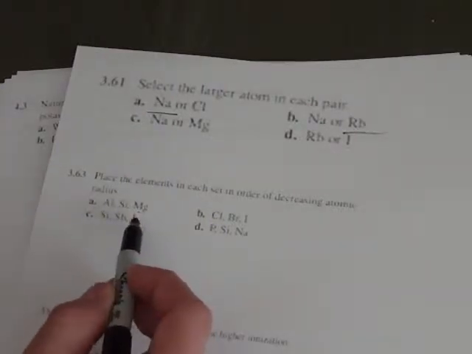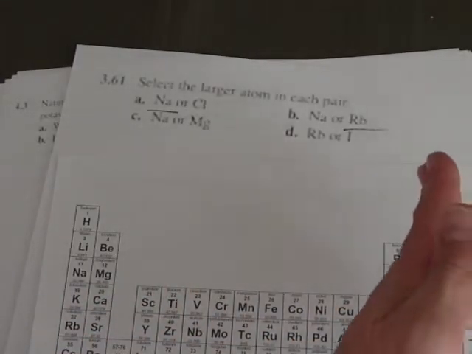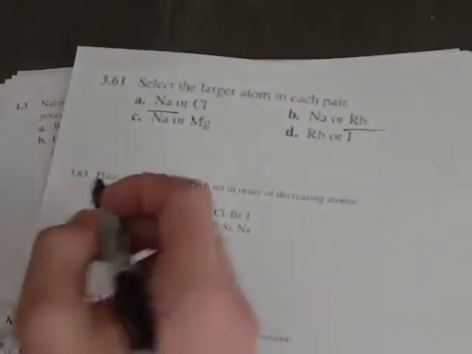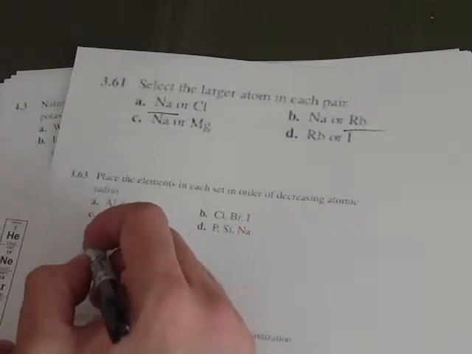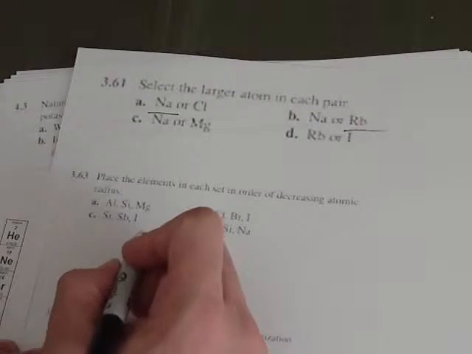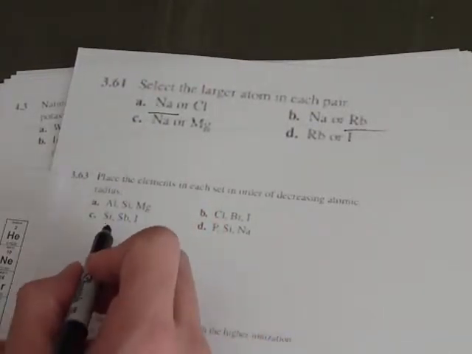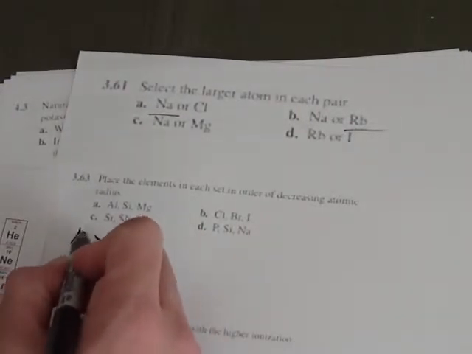So Al, Si, and Mg. These are all magnesium, aluminum, silicon. They're all on the same period. So they go from smallest to largest. So Mg, Al, Si. So decreasing, all right, the smallest one should be at the end. Smallest one at the end is going to be Si. Si is going to be smaller than Al, and Al is going to be smaller than Mg.